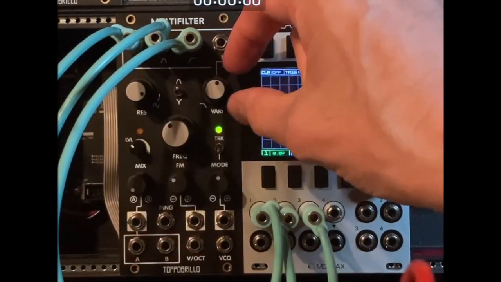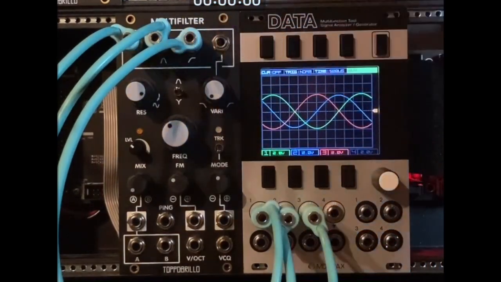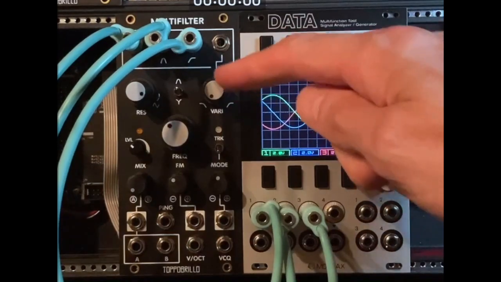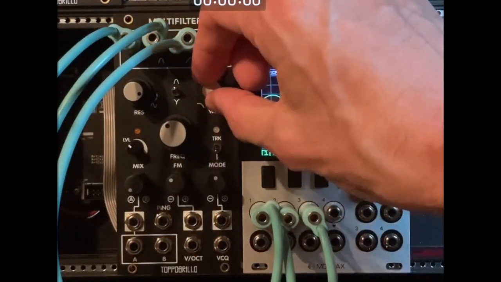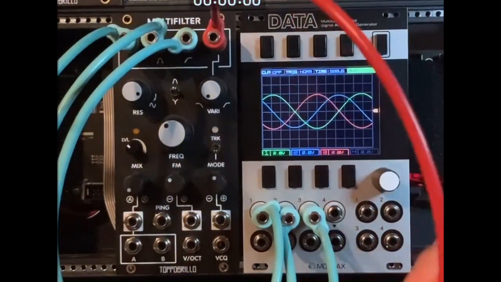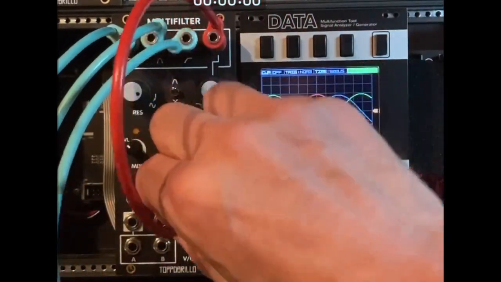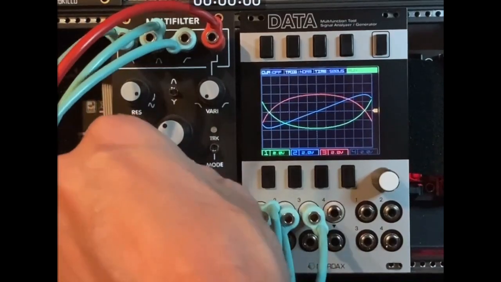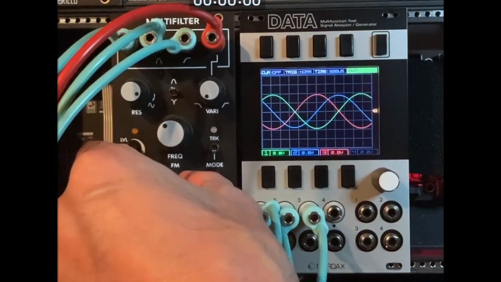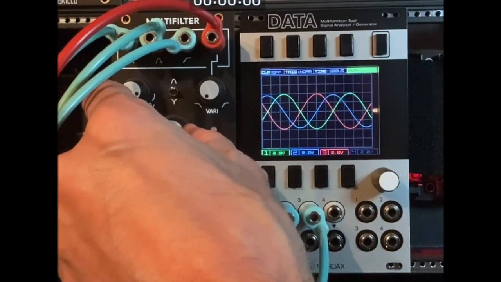So we're just going to patch some feedback back into the FM input for now. And we're going to use the variable output set to low pass mode, panned all the way over to low pass, to give us some low pass feedback. So I'll patch that into the FM input. And what you can see is that when set dead center, of course, we get the sine waves.